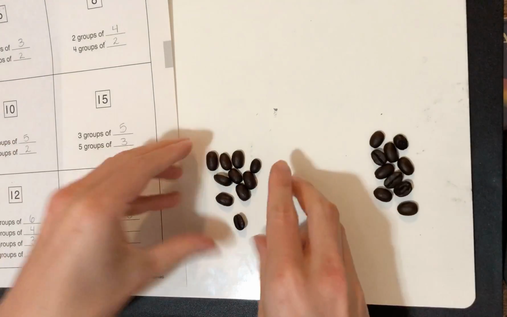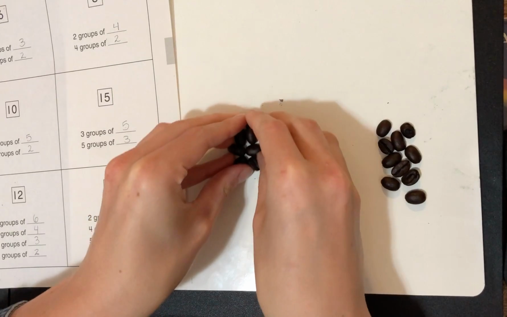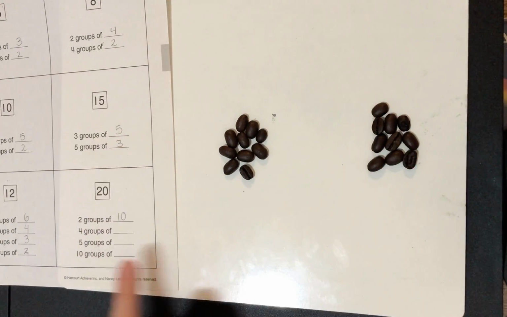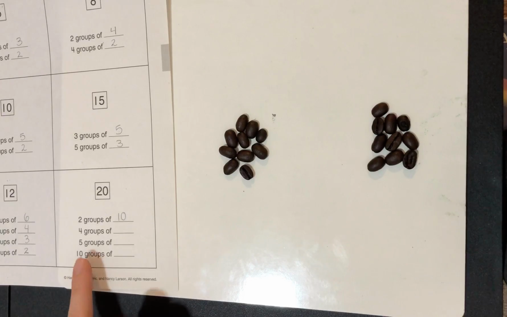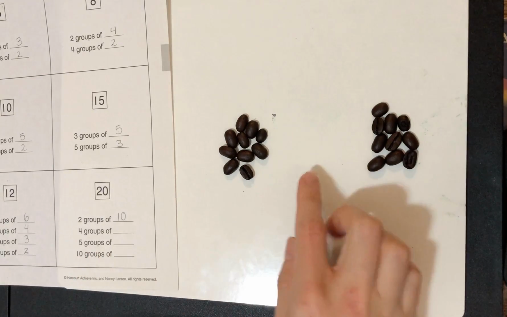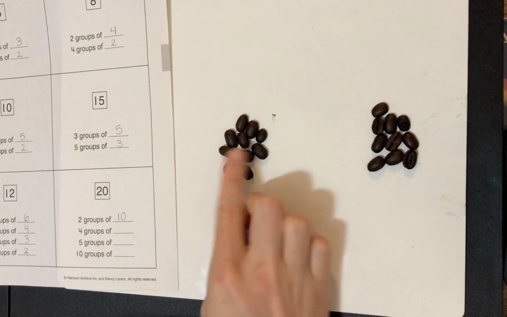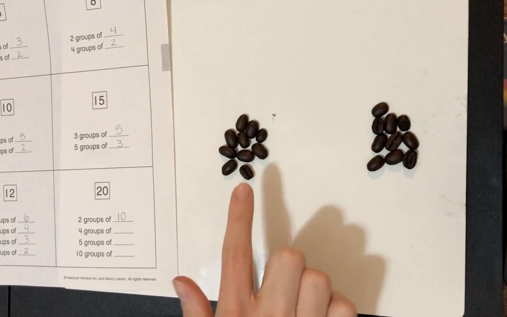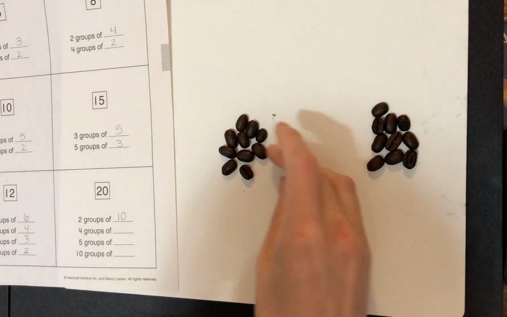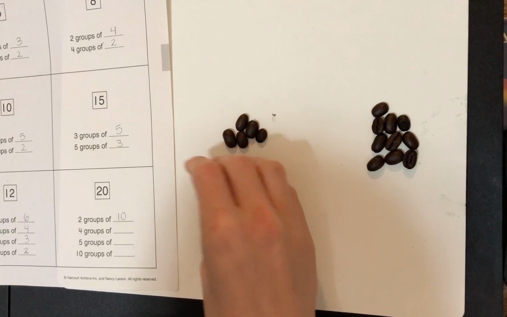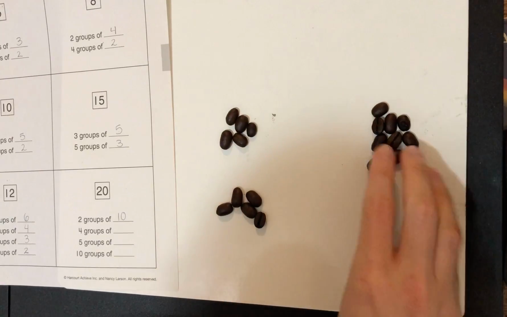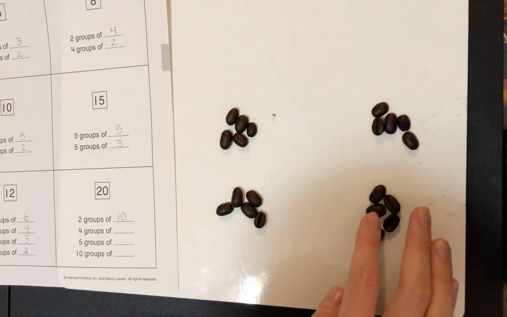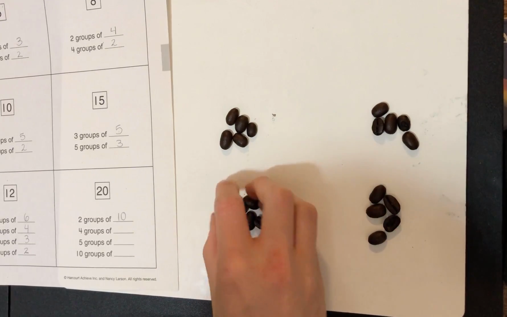Okay, now I'm actually going to show you guys a trick. So I already have 2 groups here, right? And the next one is asking me for 4 groups. So I'm just going to split these 2 groups in half themselves to make 4 even groups. So I'm going to split each of these evenly like this and like this. So we'll double check that. So we have 1, 2, 3, 4 groups. And let's see how many we have in each one.